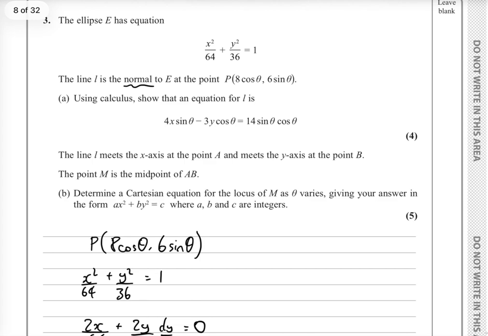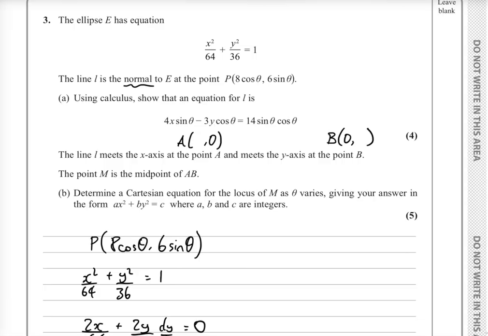So that's part A finished. The line L, that's the one we've just shown, meets the x-axis at the point A. So A happens when y is equal to 0, and meets the y-axis at point B. So that's when x is equal to 0. The point M is the midpoint of AB. Determine a Cartesian equation for the locus of M as theta varies, giving our answer in this form, where A, B, and C are integers.